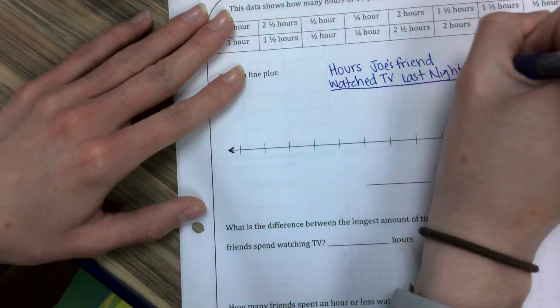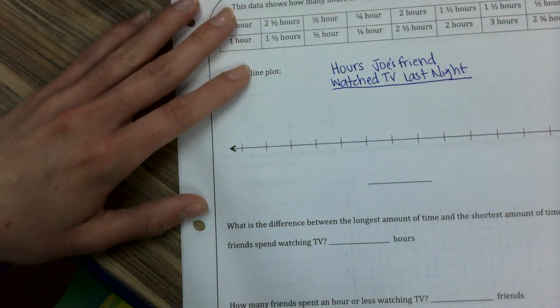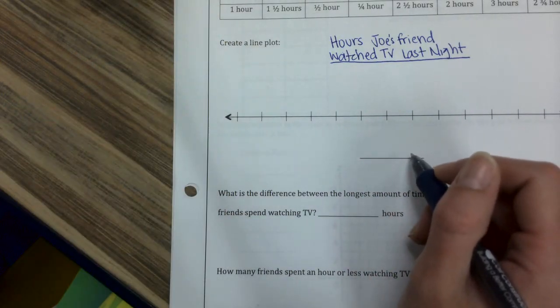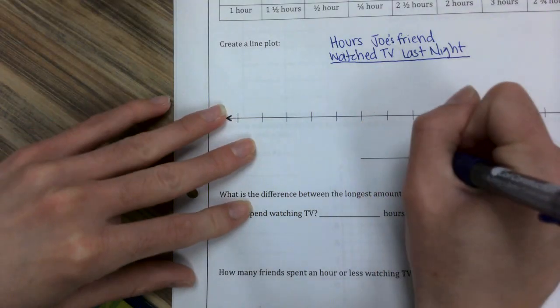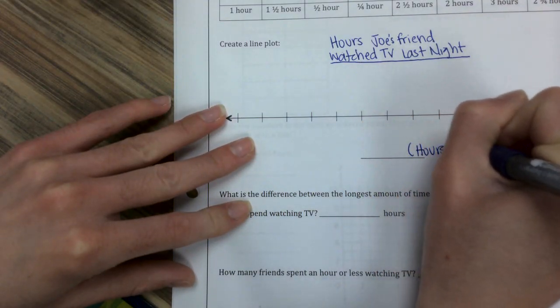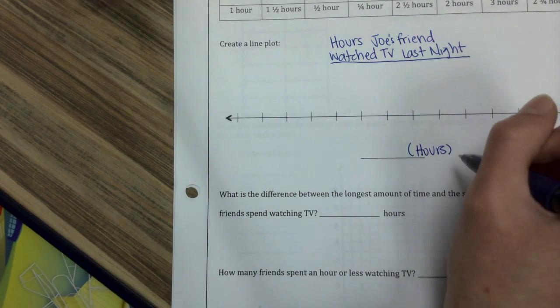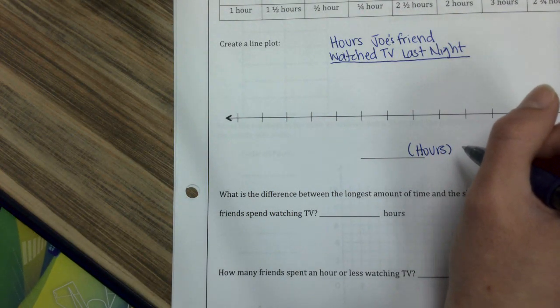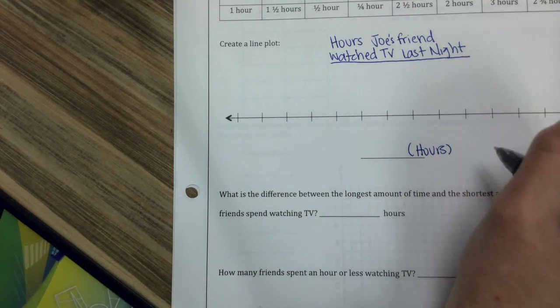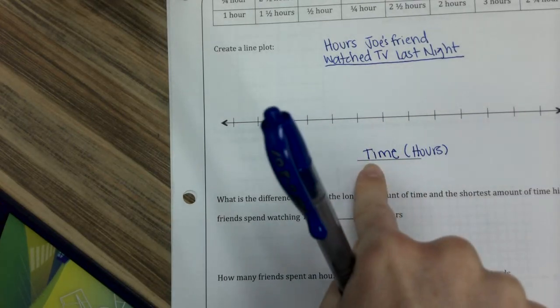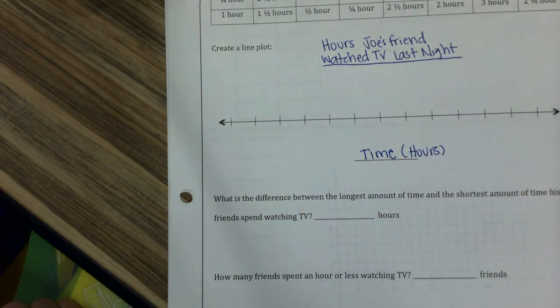There's our title. Okay, what is our measurement? What's on the second line? So hours is our specific, that's in the parentheses. What does hours refer to? What kind of measurement? Time. Time, and then you're specifically measuring in hours. Just like if we were talking about height, we would talk specifically about feet or inches or something like that.